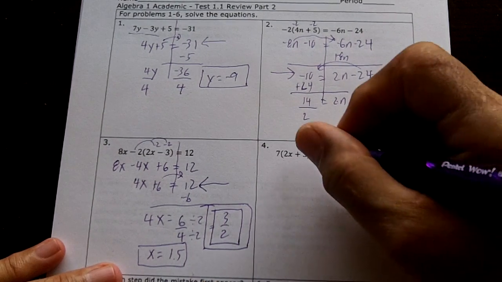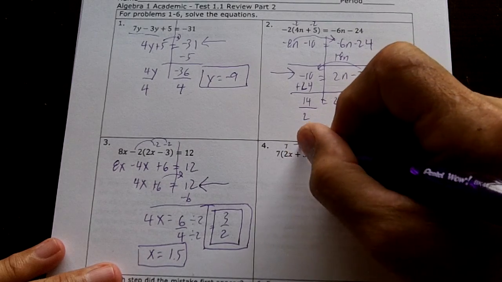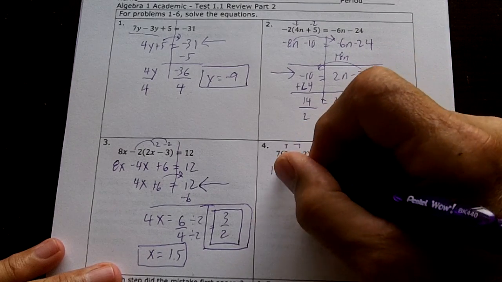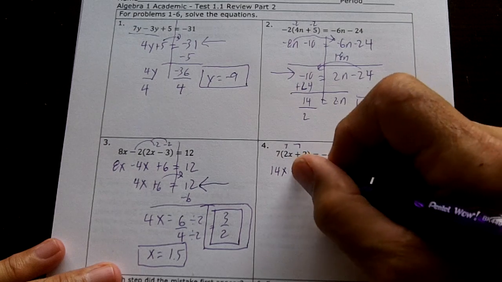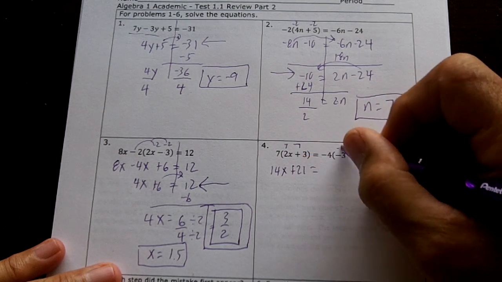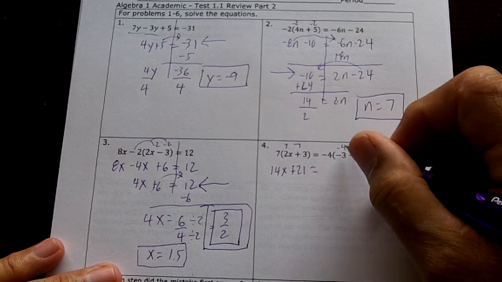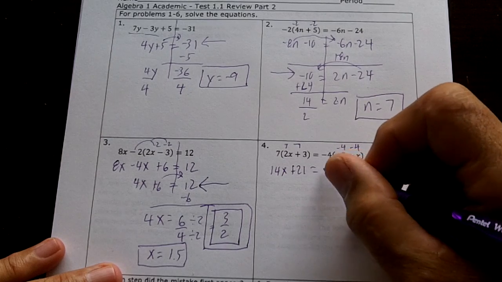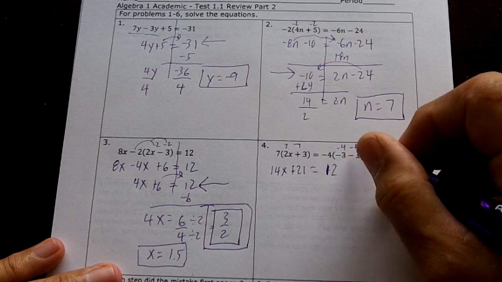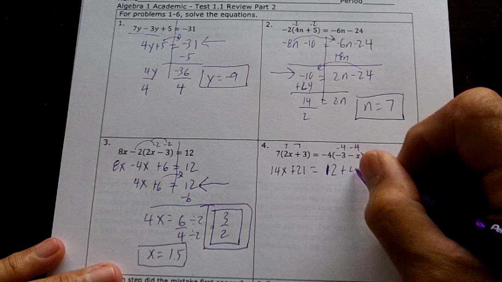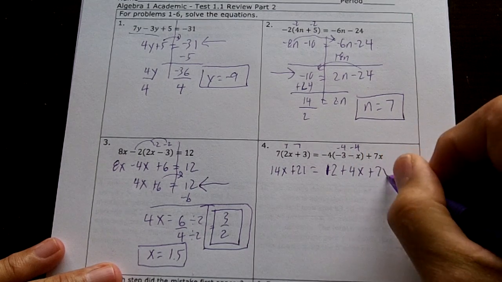And lastly, number 4, we got to distribute the 7. So 7 times 2x is 14x. 7 times 3 is plus 21, and then distribute the negative 4. Negative 4 times negative 3 would be plus 12, or just 12. Negative 4 times negative x is plus 4x plus 7x.